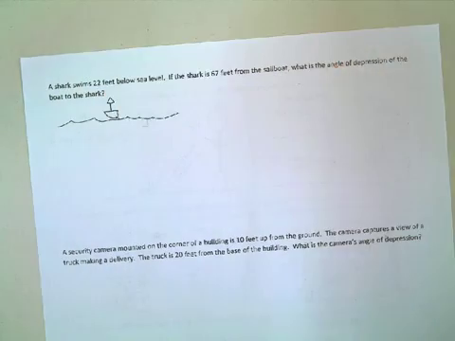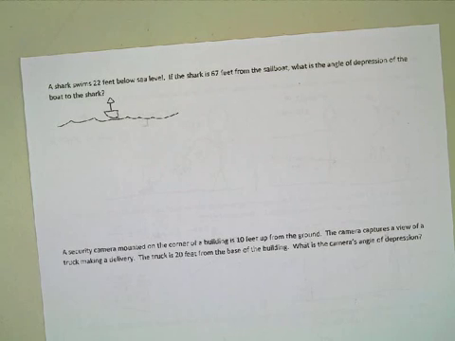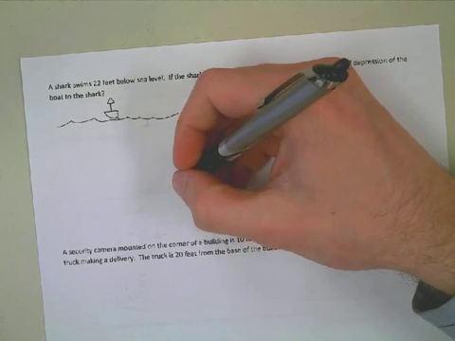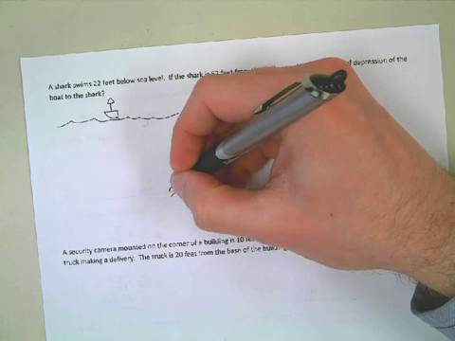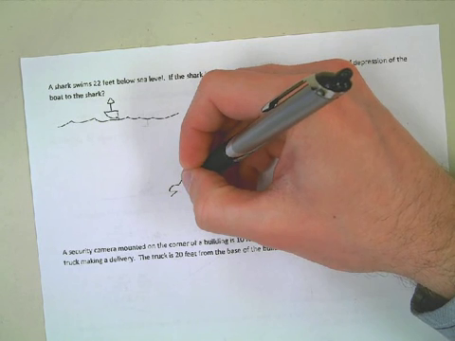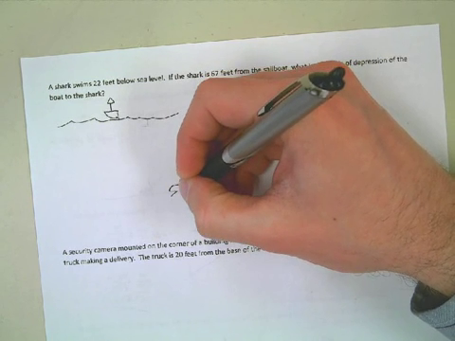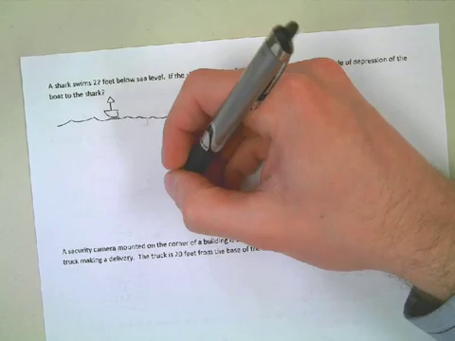And we have a shark somewhere down here, something like that. Look, a goldfish. And angry eyebrows. Yeah, you have to have angry eyebrows.